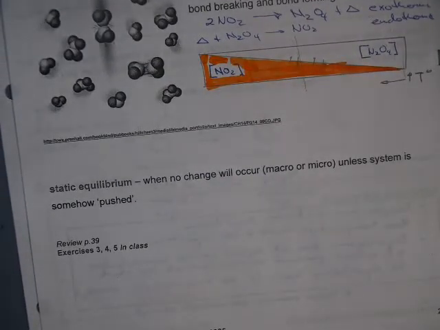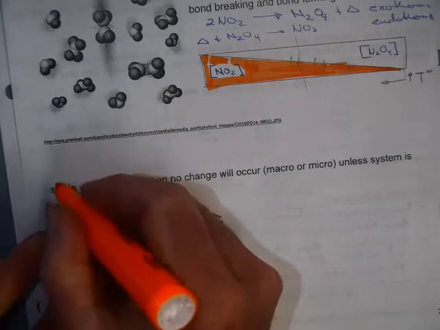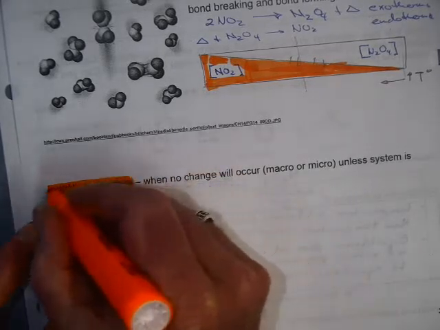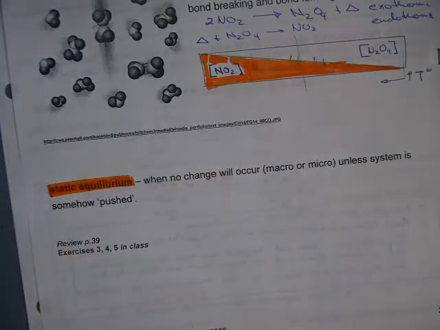There is another type of equilibrium, as aforementioned, and that is what we call static equilibrium. Static equilibrium is when no change will occur, either macro or micro, unless the system is somehow pushed. And we're going to talk a lot about that. Okay, we good? What do you mean by push?